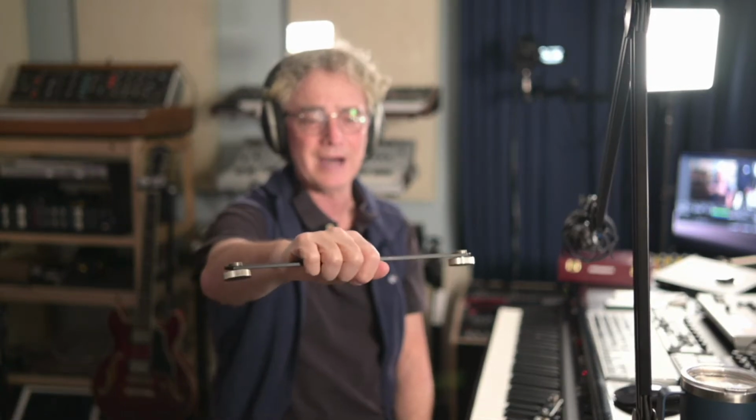And you can't really have a boom stand out like this and have these pointing up, which means that the microphones, which I'll show you in a second, can face out here.